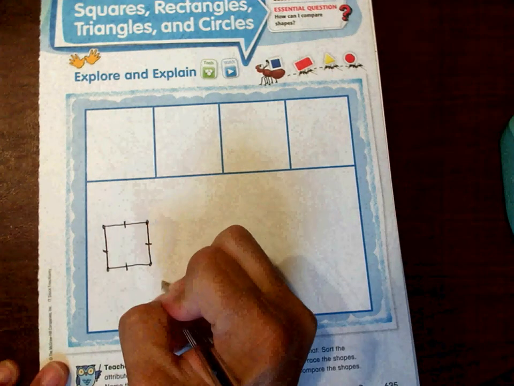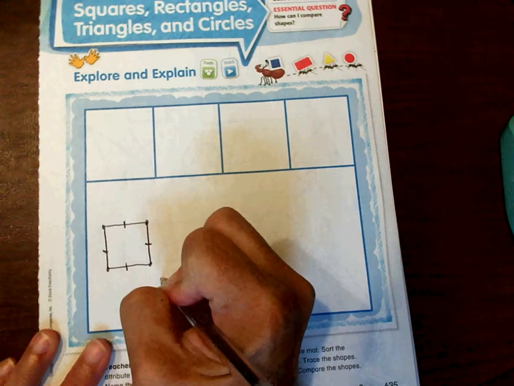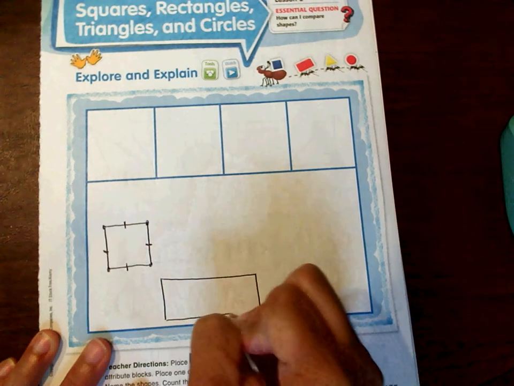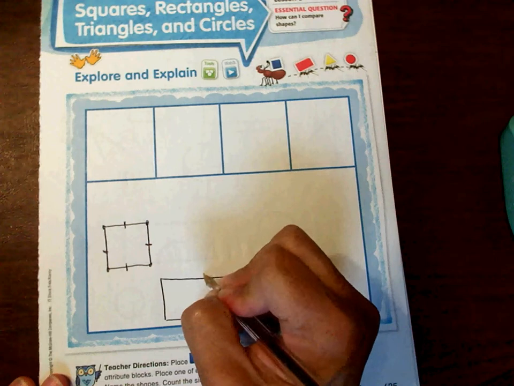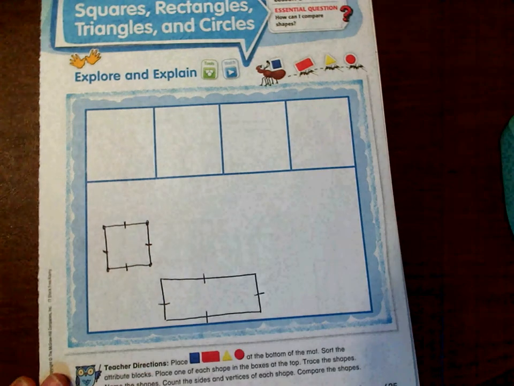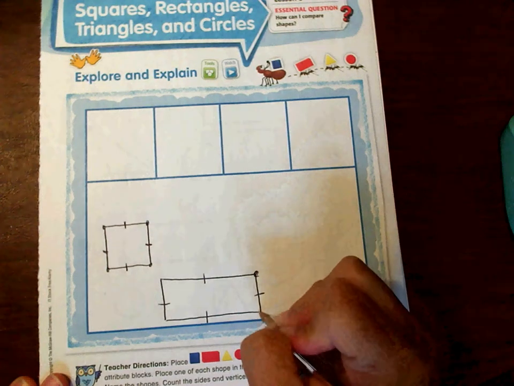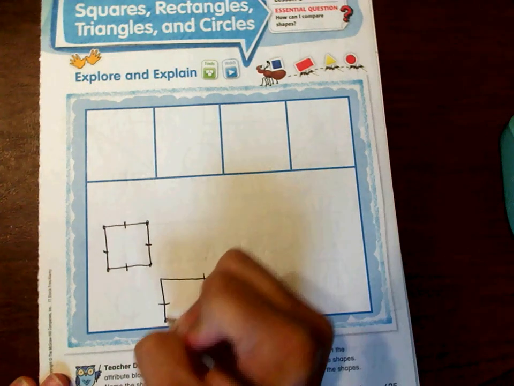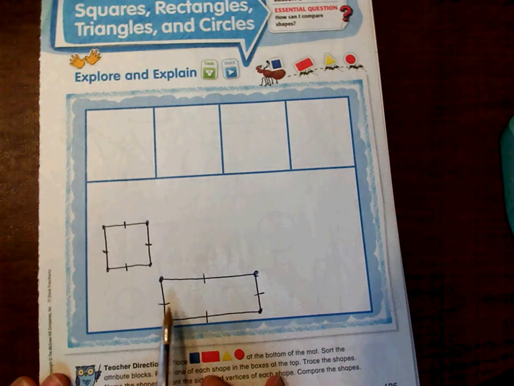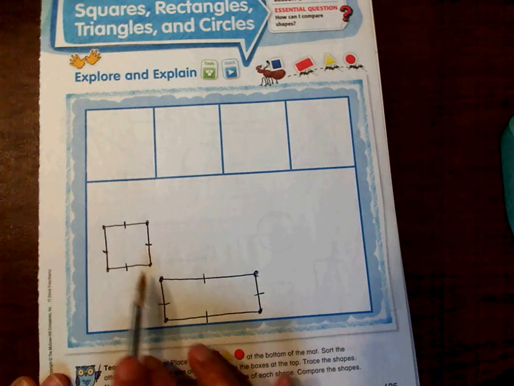Now let's look at this one, and I'm going to draw it a little bit lower because I'm going to draw it bigger like this. Okay? So this one also has 1, 2, 3, 4 sides and 1, 2, 3, 4 vertices. But look at the difference between these two shapes.